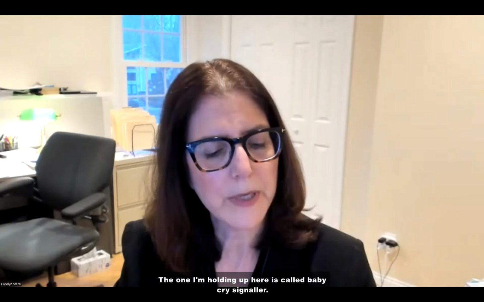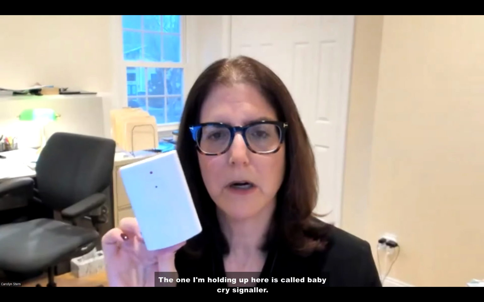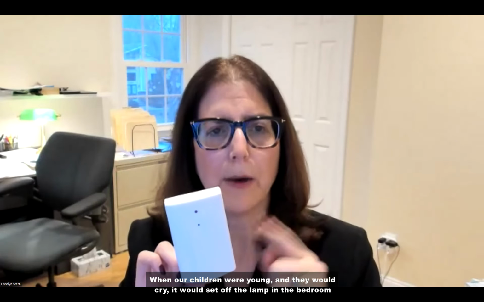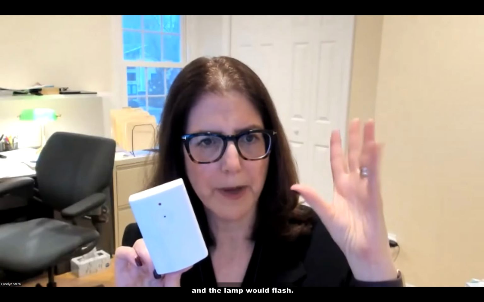The one I'm holding up here is called Baby Cry Signaler. We didn't have the Home Aware system, but we used this sensor connected, believe it or not, to a lamp that Terrence had taught us about. When our children were young and they would cry, it would set off the lamp in the bedroom, and the lamp would flash.